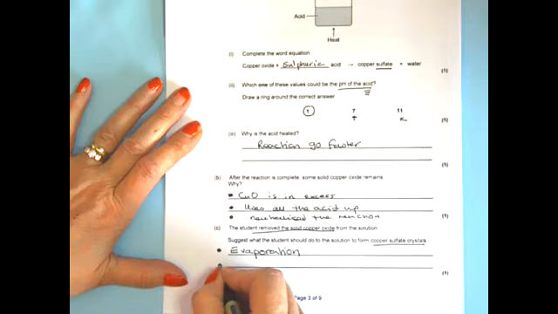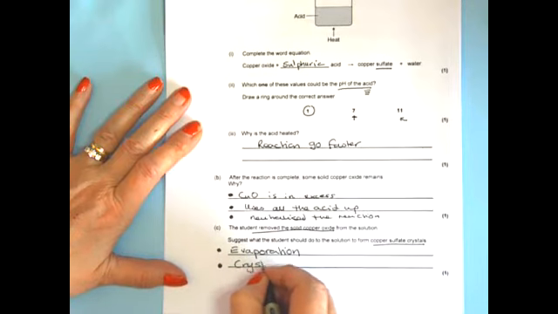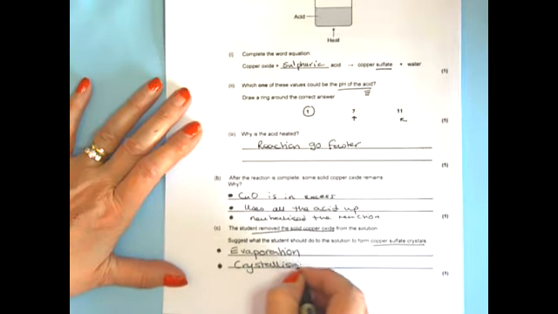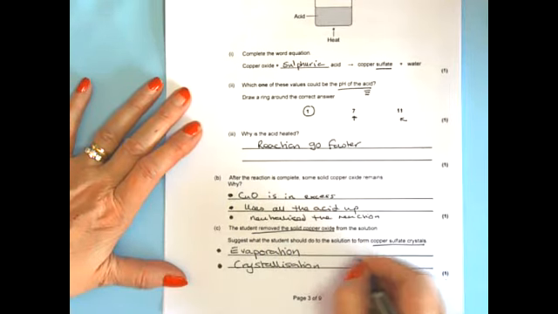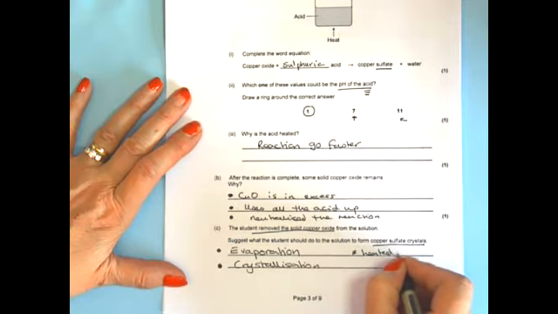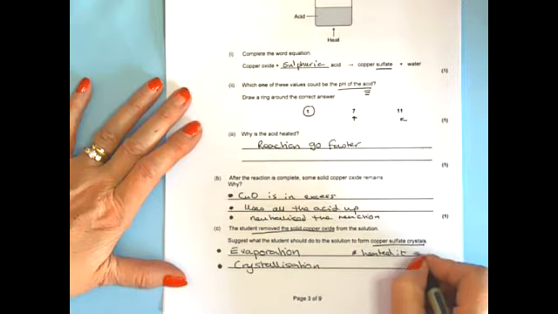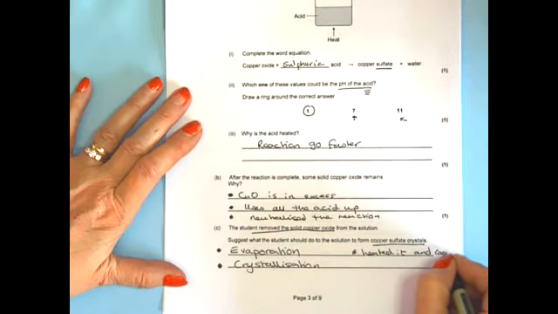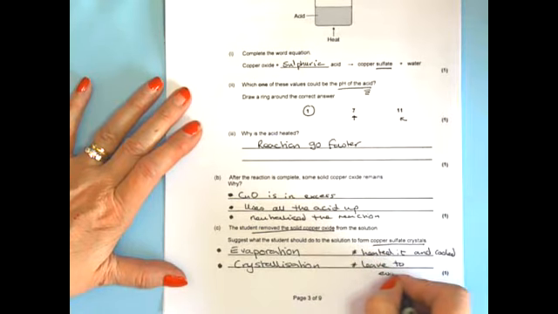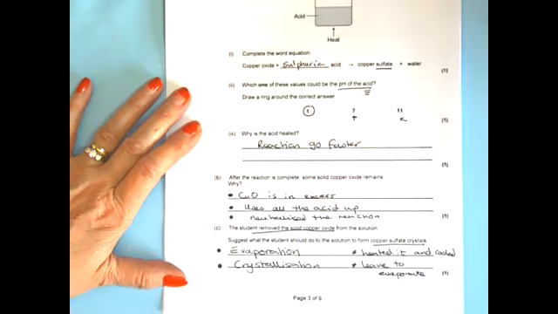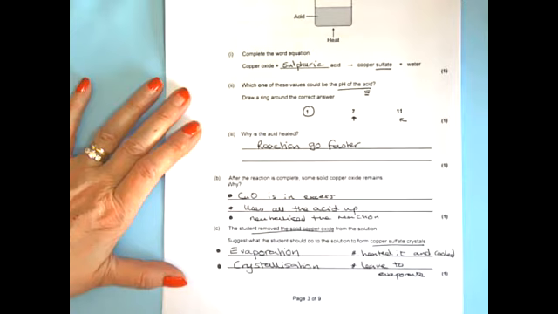You would have even got a mark for saying they did a crystallization. So those were the two techniques, but you could have said they heated it and cooled, or you could have said they leave it to evaporate. So there were a number of ways that you could have got the marks there, but it was mainly this evaporation and crystallization.